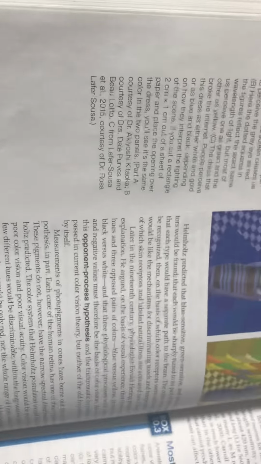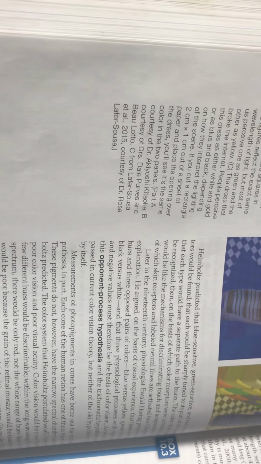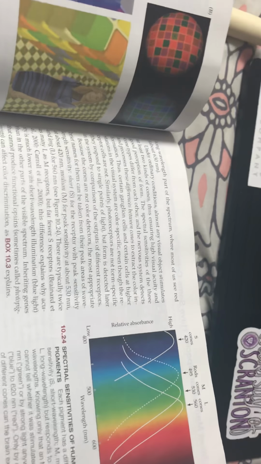Hering later proposed that there are 4 unique hues and 3 opposed pairs of colors: blue, yellow, green, red, and black, white. The opponent process hypothesis is the theory that color vision depends on systems that produce opposite responses to light of different wavelengths. 2 of the 3 retinal cone pigments show some response to almost any wavelength. The pigments have different peaks of sensitivity. The nervous system detects differences between cones to extract color information.